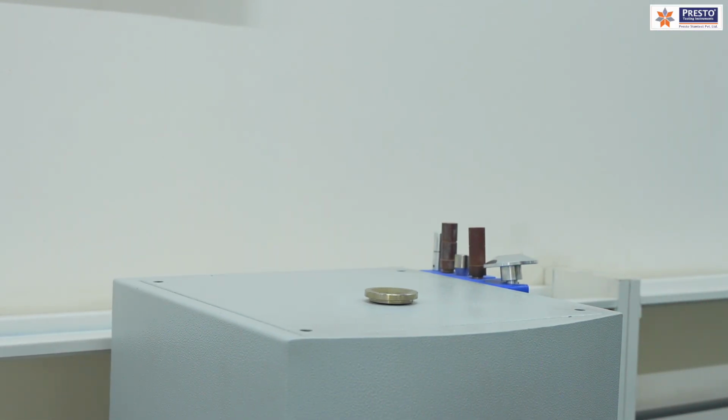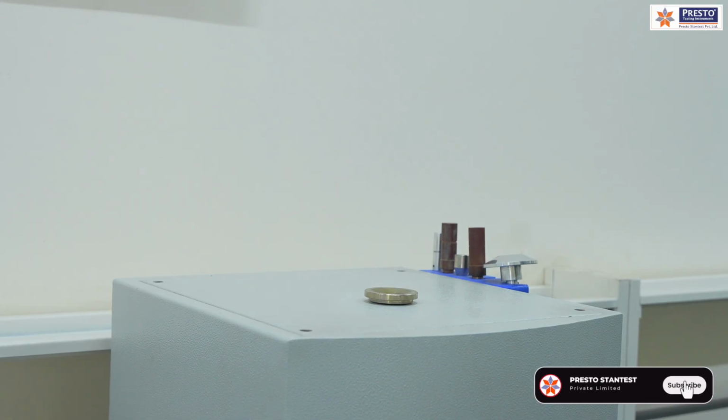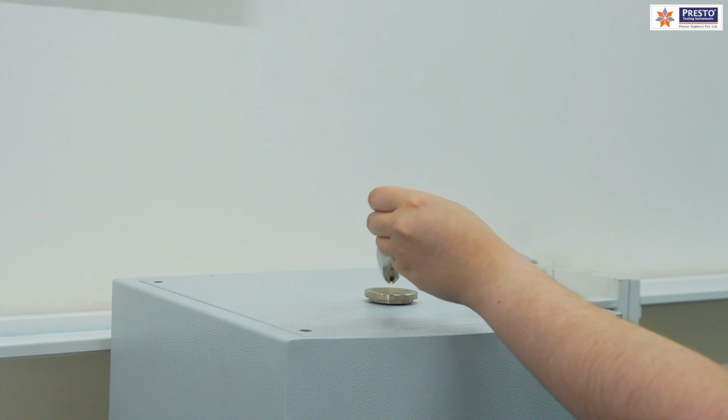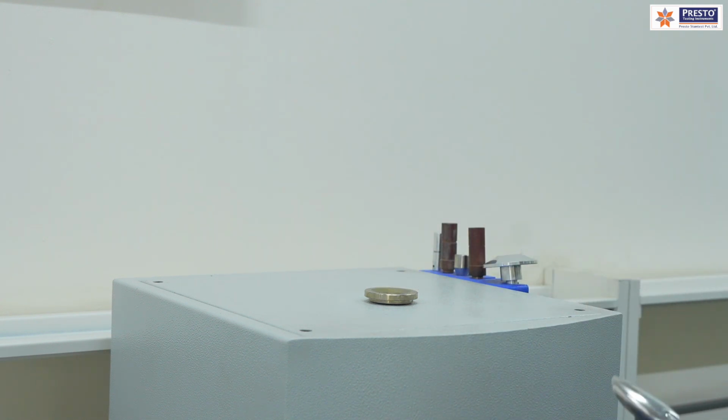The amount of sample we feed in the barrel doesn't define how much result we will get. So we can feed any amount of sample. The main thing is that the barrel diameter and length should be as per what the standard says, 115 to 180 mm, and 9.5 mm is the requirement for the diameter.